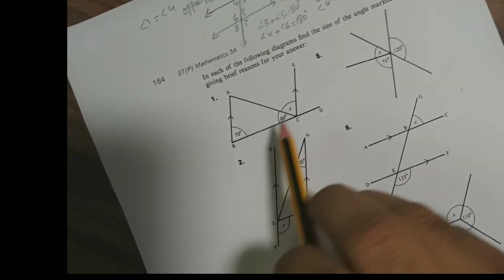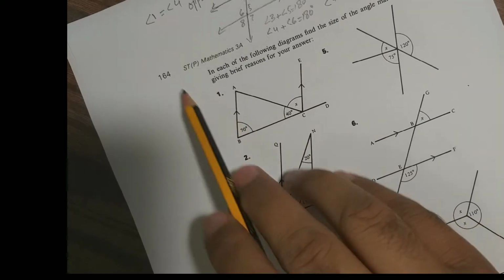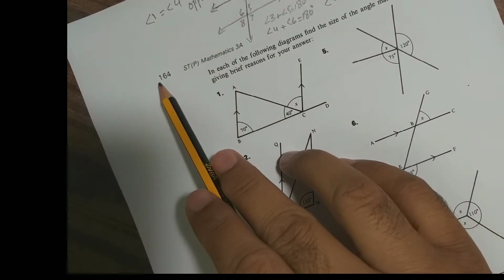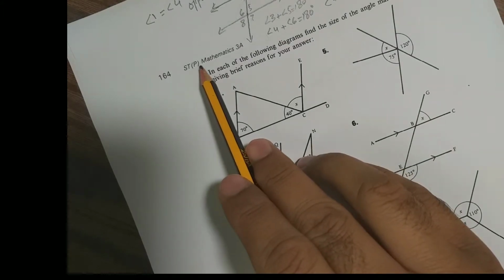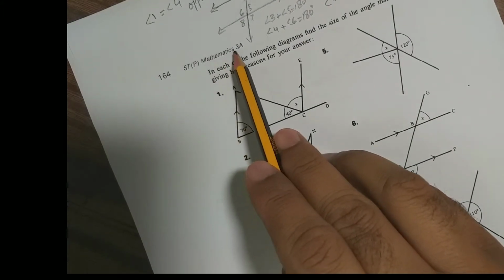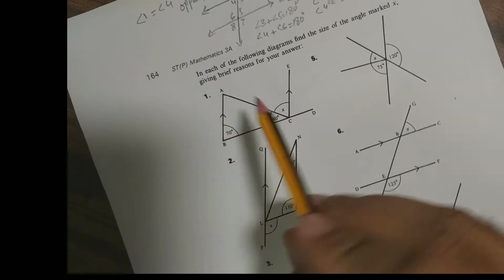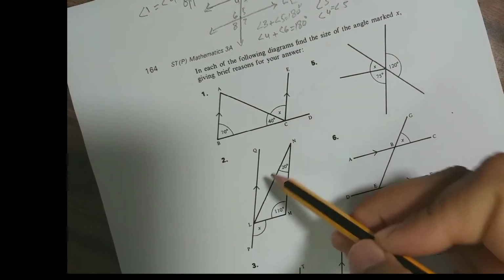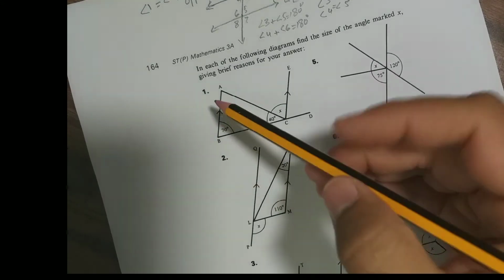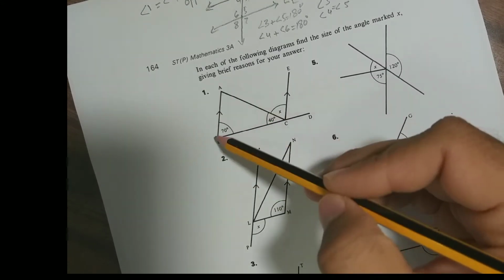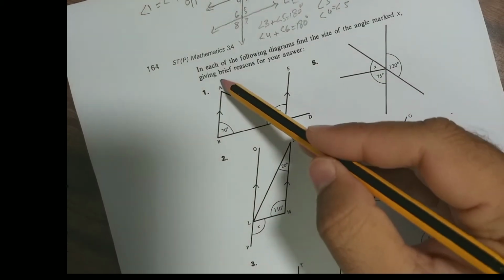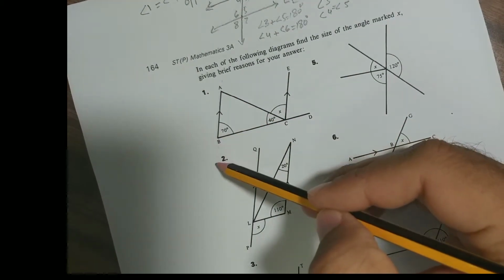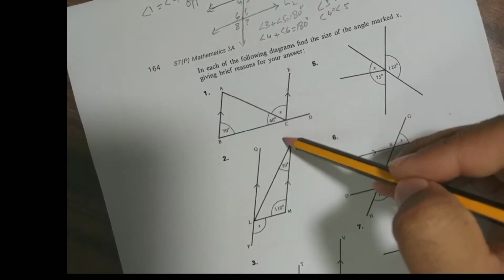Now we will see question number 1, page 164 from STP Mathematics 3A. We need to find angle X. If we observe, we are given the triangle ABCED. This line is parallel to this line.